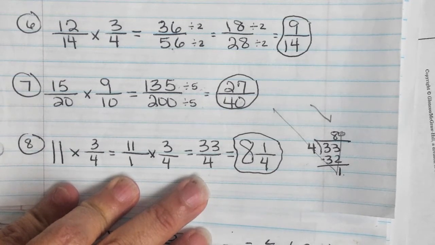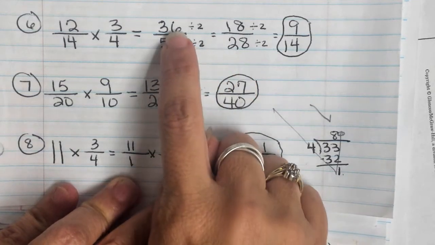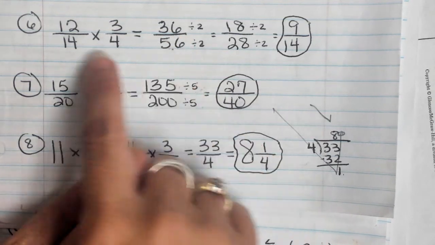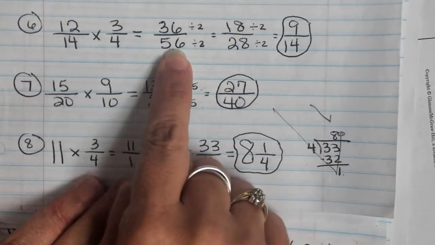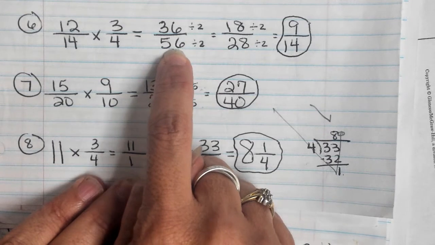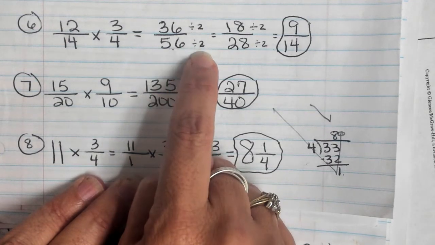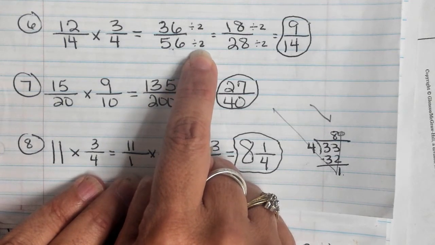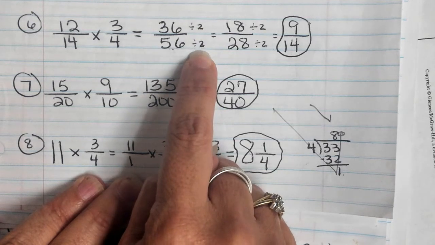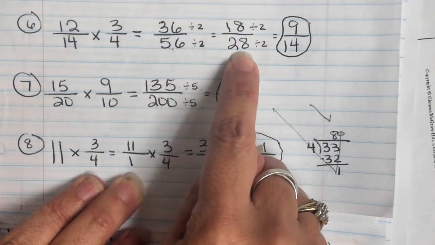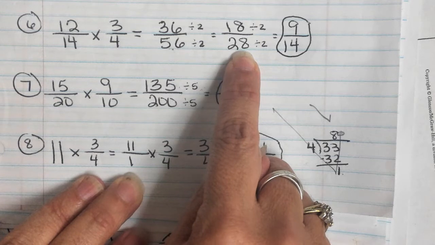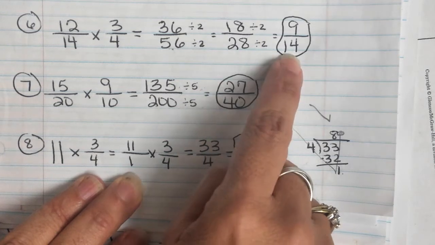The simplifying is the part that gets us, and we've got to know the different ways to do it, okay? This is the first way. So after multiplying straight across, we got to look and see, is there anything that can go into the top and the bottom? If the same number can go into it, then we divide it and simplify it. If it can do it again, do it again, okay?